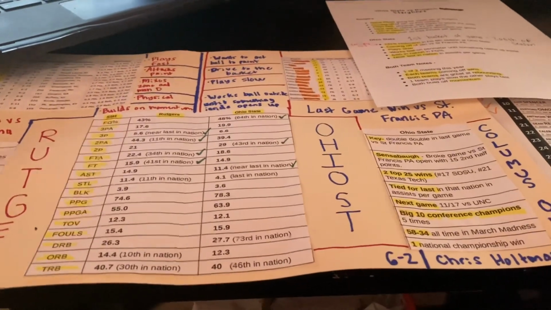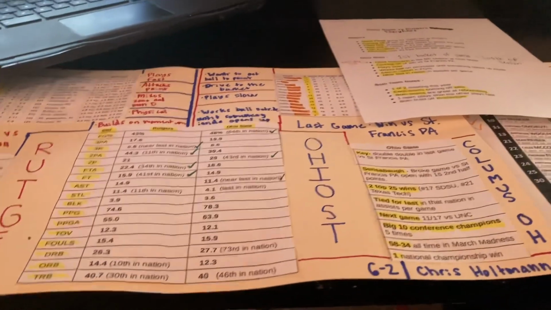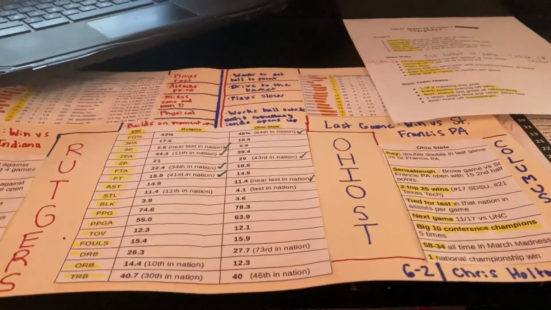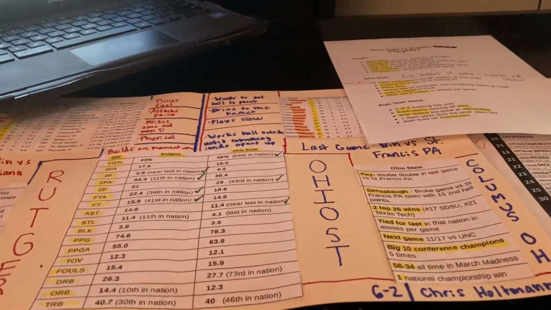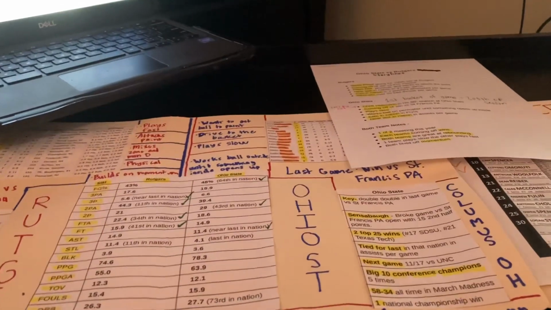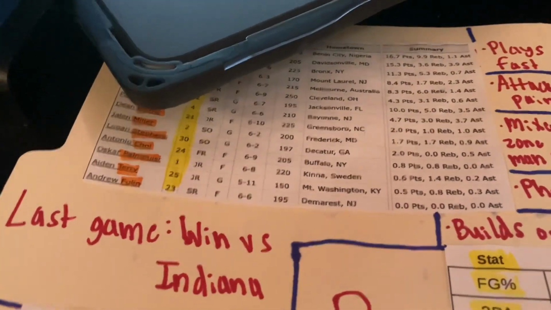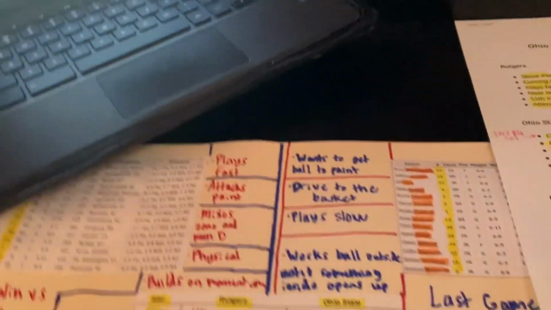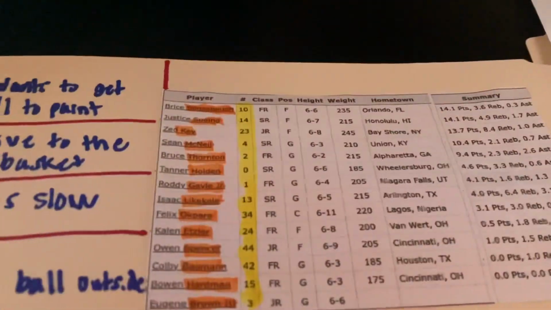So this is about 5 days worth for Rutgers, Ohio State. And this is going to be a week-on-week thing for me. I want to put in preparation. I want to put the best stream out there that I can. So let's take a look at what I got here. Over here, I've got roster for Rutgers along with roster for Ohio State.